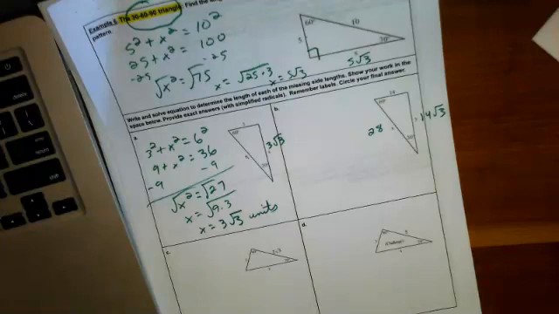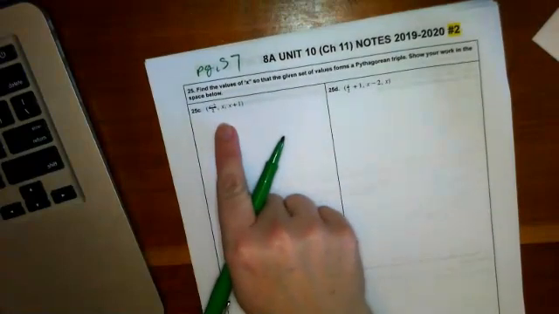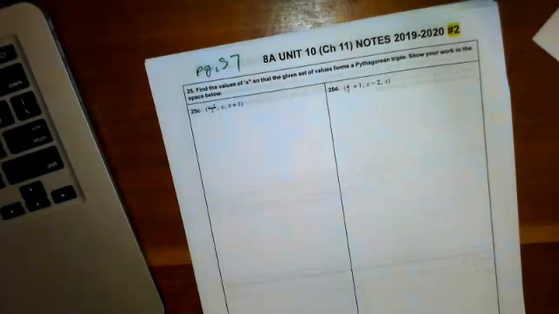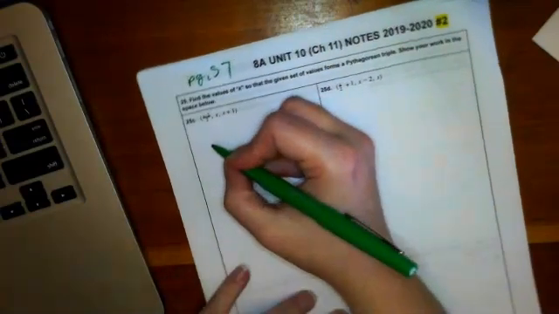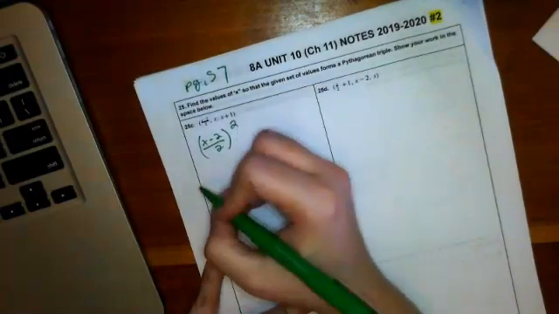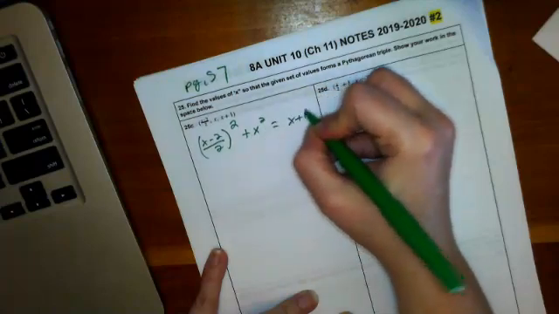I do want to do one more problem that I think is super important, and that is going to be on page 57, and I promise this is the last one. We're going to look at 25C because I think this is a really great problem. Find the value of x so that the given set of values forms a Pythagorean triple. Show your work in the space below. Well, they're just talking about the Pythagorean theorem here. So we're going to do (x minus 2 over 2) squared plus x squared equals (x plus 1) squared.